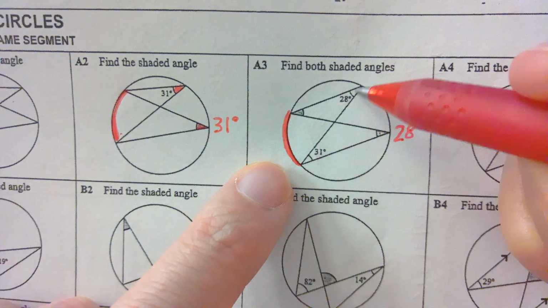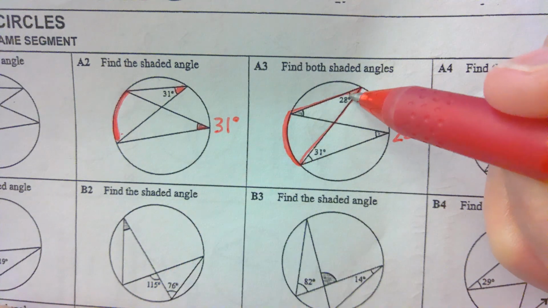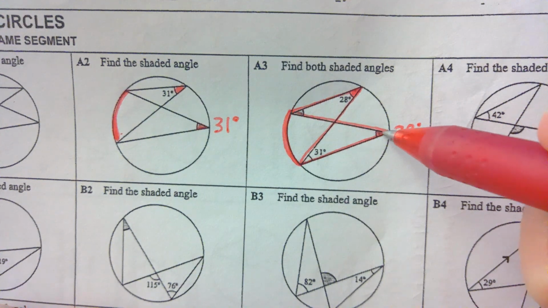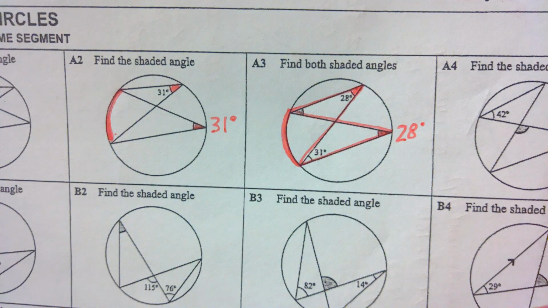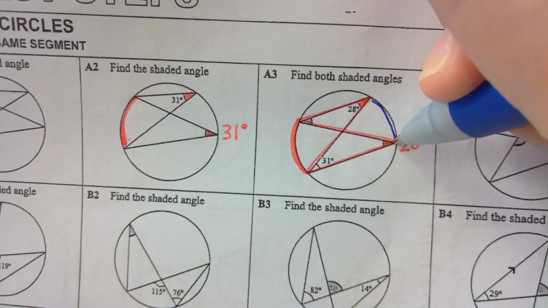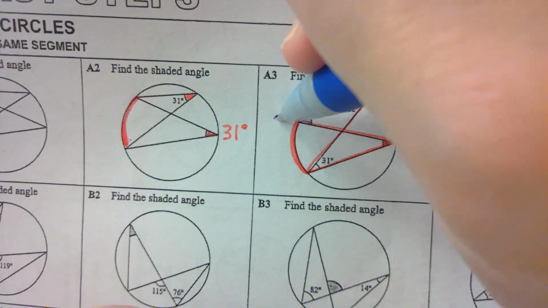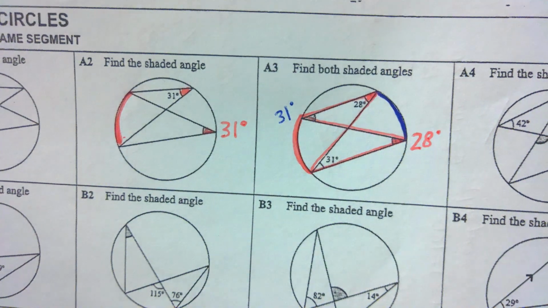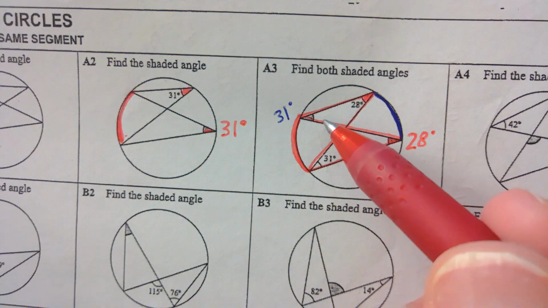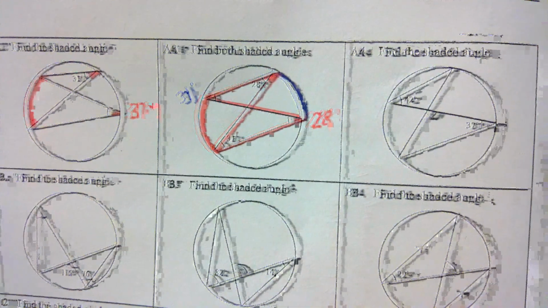Okay, so going here, I'll draw it as well. Going to this angle, this is 28. So using the same arc, if I go over here, this is also 28. Similarly, if I do an arc on this side, then this angle is 31. That means this angle is also 31. Okay? So this is not your center, so that's why this is not an isosceles triangle.